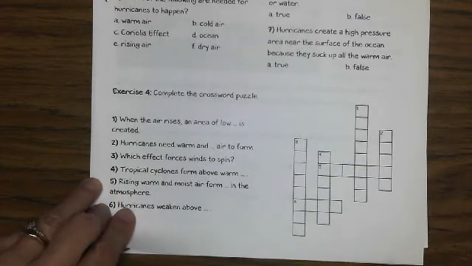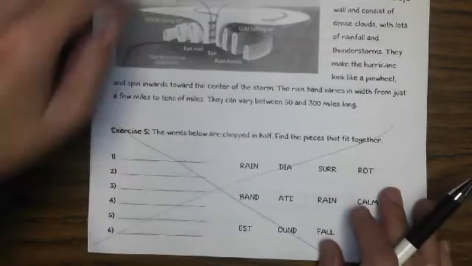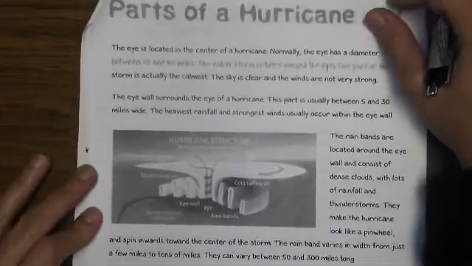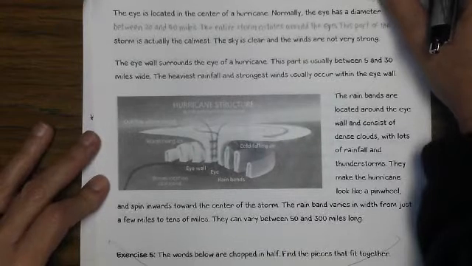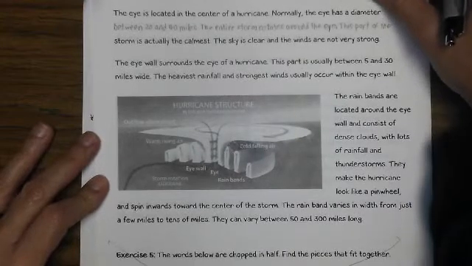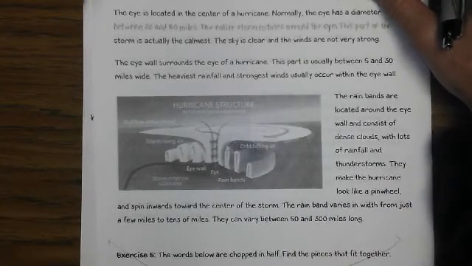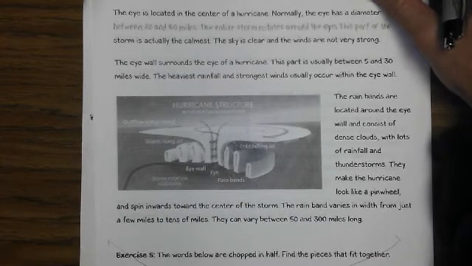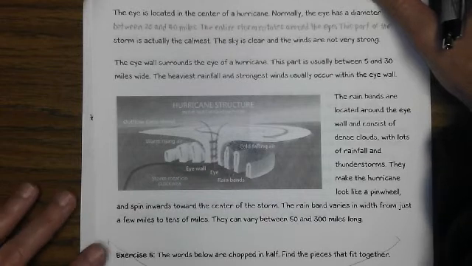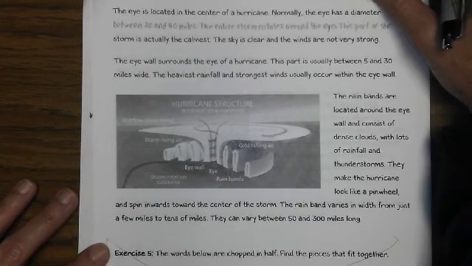So this information is on the 2 pages that we just read. Let's go and finish reading though. Okay, parts of a hurricane. The eye is located in the center of a hurricane. Normally, the eye has a diameter between 20 and 40 miles. The entire storm rotates around the eye. This part of the storm is usually the calmest. The sky is clear and the winds are not very strong.